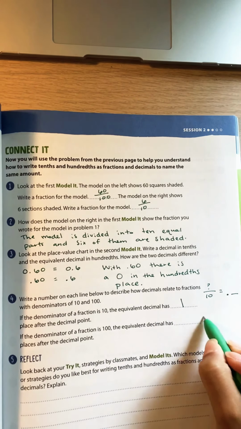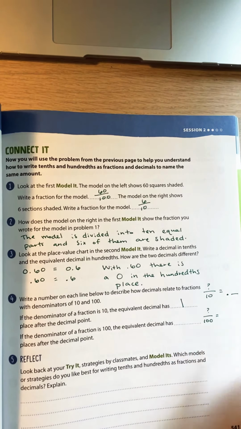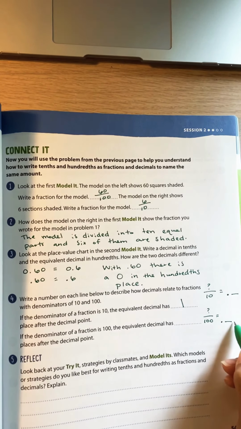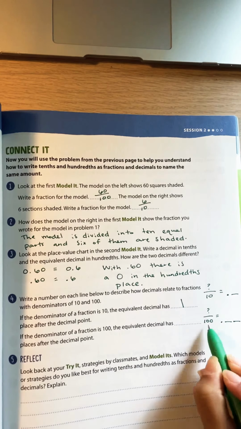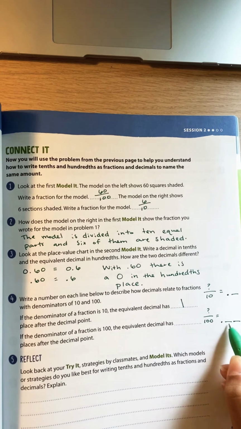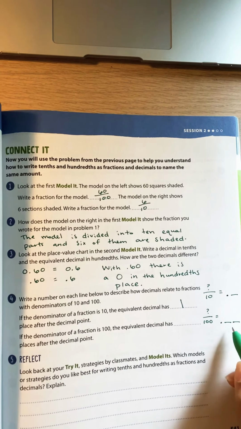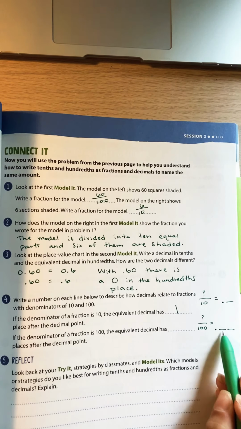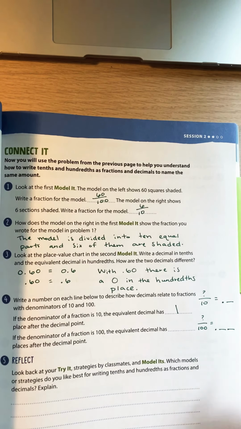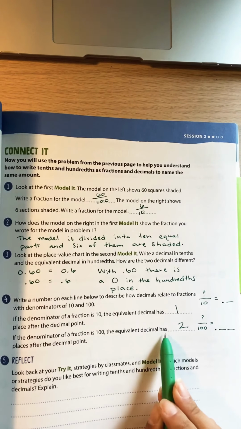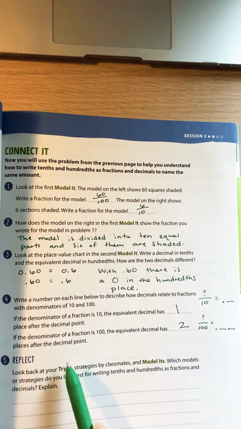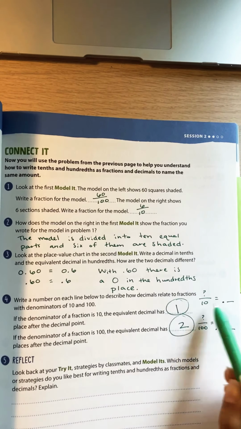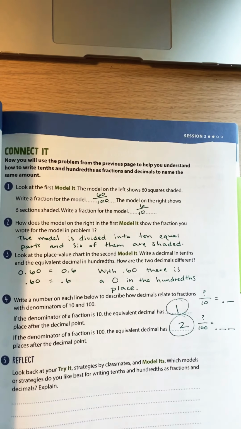If the denominator is 100, after the decimal, there's going to be something in the tenths place, but there's also going to be something in the hundredths place because it's hundredths. Tenths place, hundredths place. Okay, so there are 2 spaces, 2 place values after the decimal point. The equivalent decimal has 2 places after the decimal point. Okay, so that's your answer, 1 and 2. This is just me showing what that means.